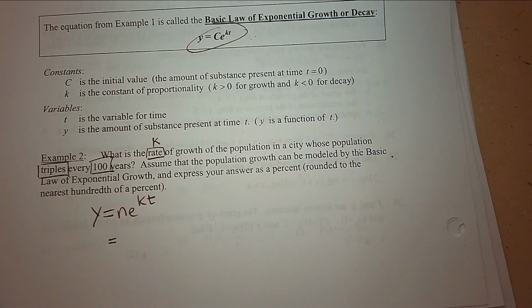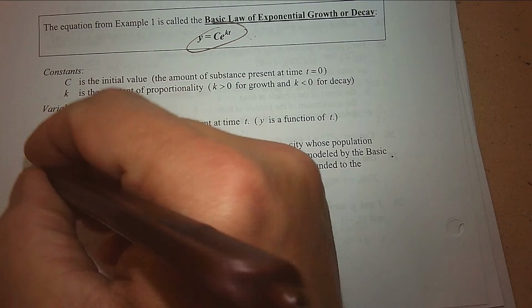N is the initial population of the city. Are you given that? Do you know what the initial population of the city is? No. Zero, that'd be tough, right? That'd be no city. So, but are you given the initial population of the city? No. What are you told instead?